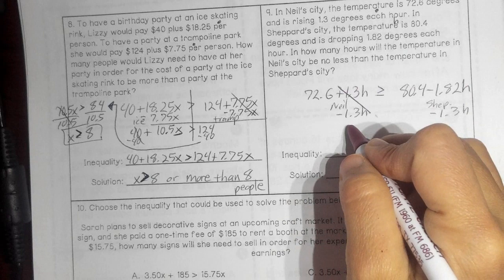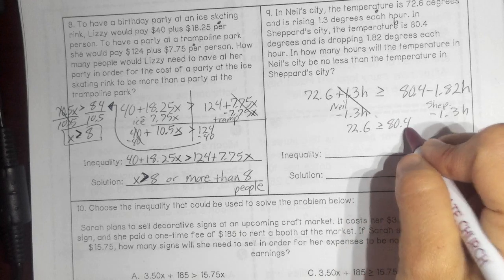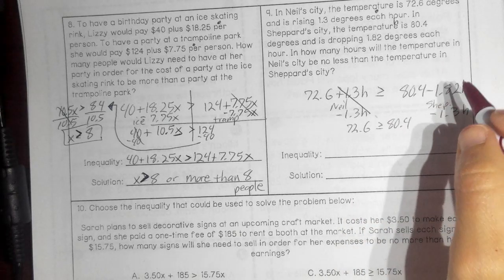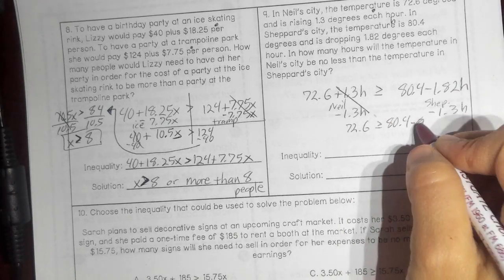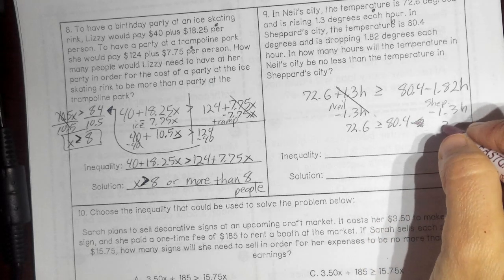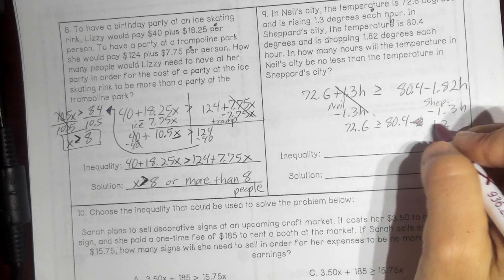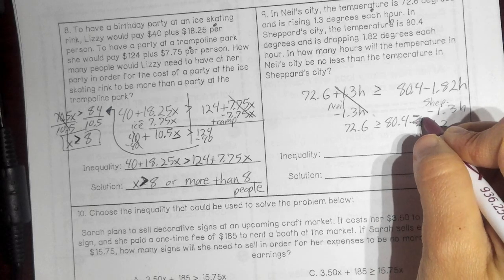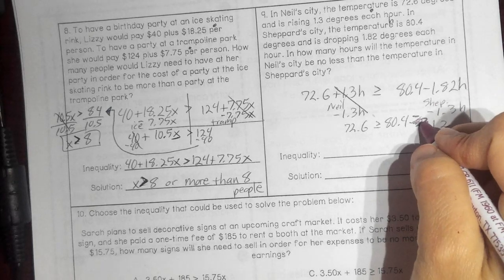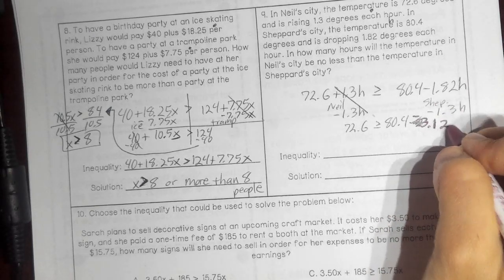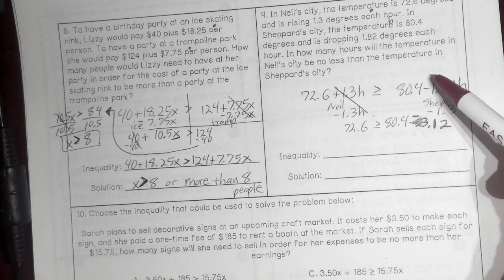So this would be 72.6 greater than or equal to 80.4, and this is going to be negative, minus 3.12. Okay, it's just to check, so it's 1, 2, 3.